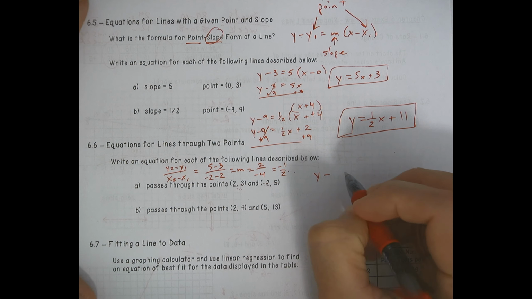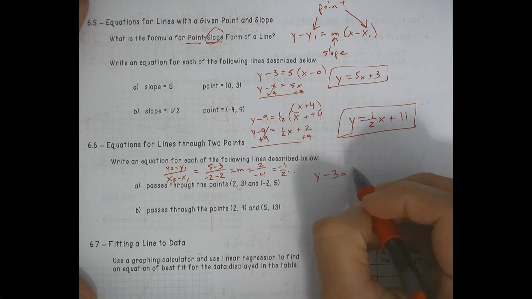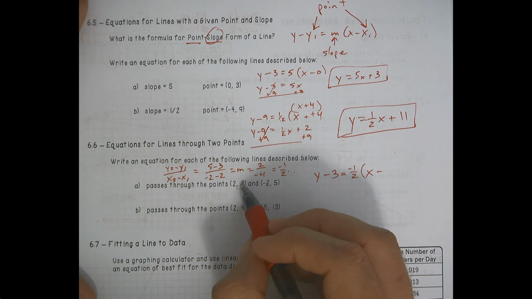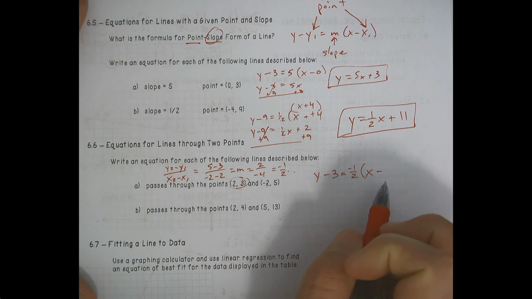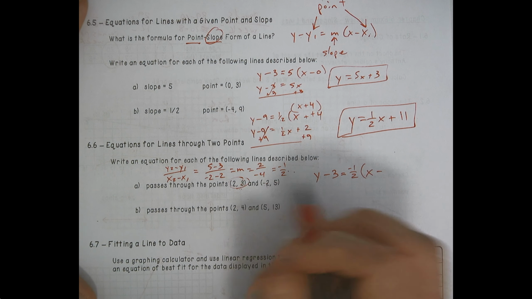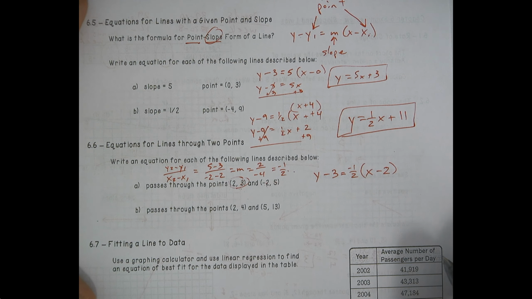So y minus y1, so I'm going to use this one, 3. Slope is negative 1/2. x minus my x value. Now I can't pull a y from here and an x from here. They have to be the ordered pair. So if I put the 5 here, then I'd have to put the negative 2 here. But since I put the 3 here, then I can put the 2 right here.